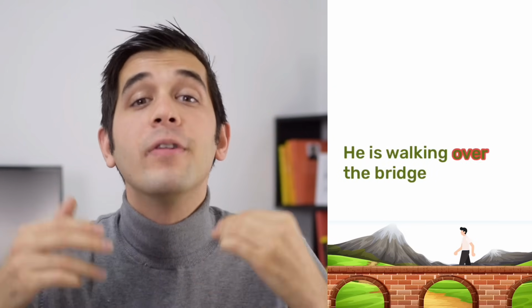And look at the last picture. There's a guy walking the bridge. Through the bridge, over the bridge, or across the bridge? Well, bridge is high. And when we're talking about something high, we use over. He's walking over the bridge.